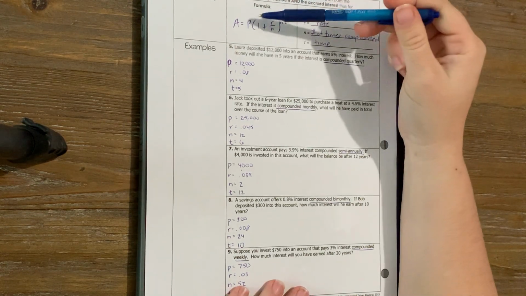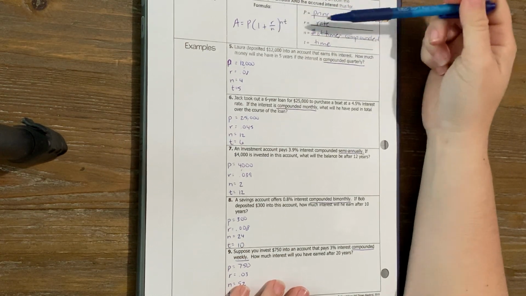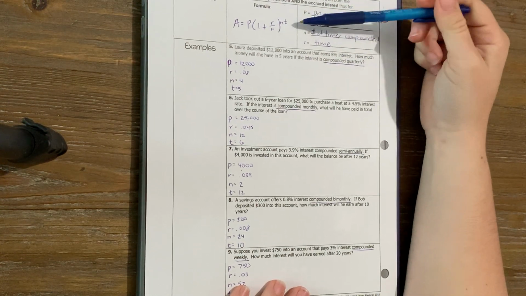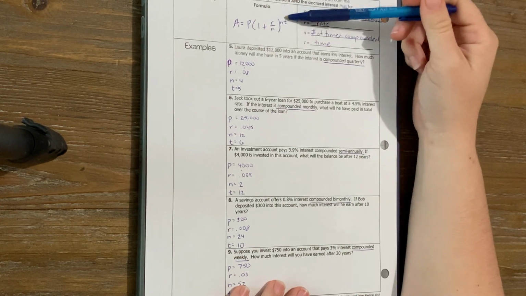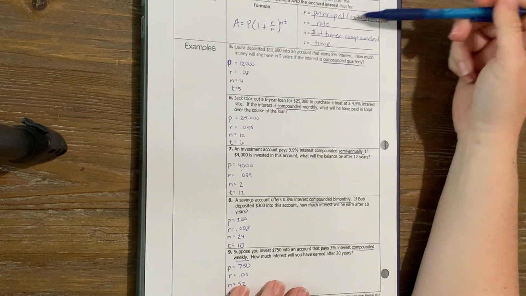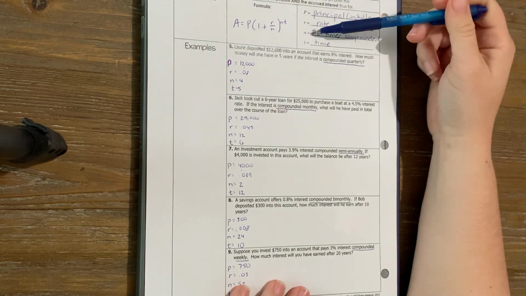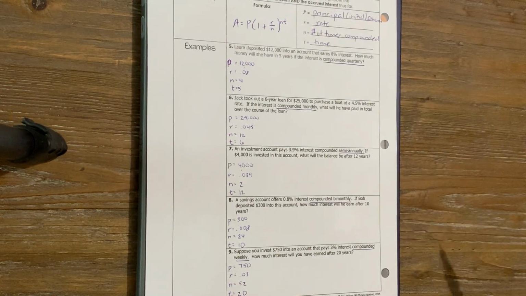So the formula is the principal times 1 plus the rate divided by n, where n represents the number of times compounded, and then to the power of n times t. Okay, so p is the principal, which is the initial amount, r is the rate, n is the number of times compounded, and t is the time.